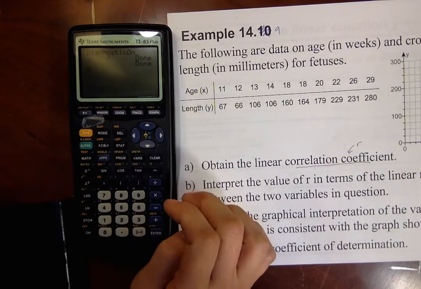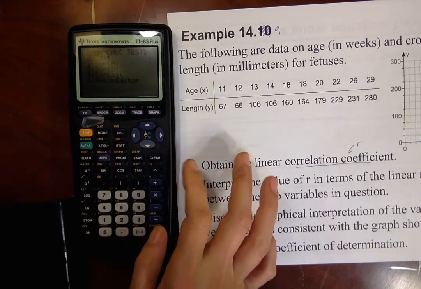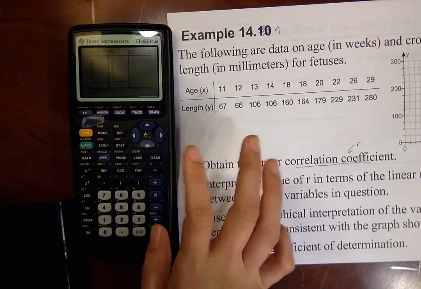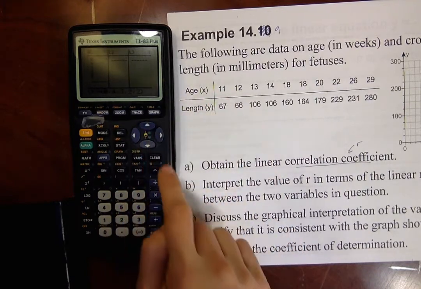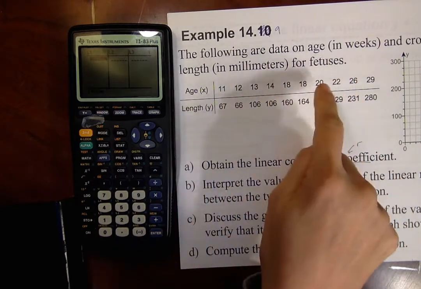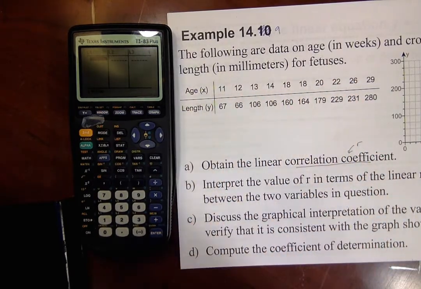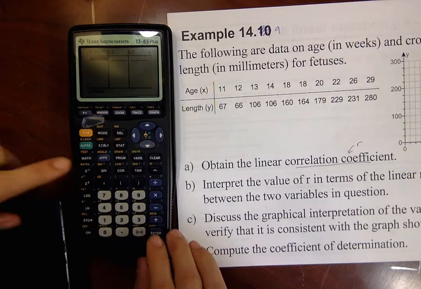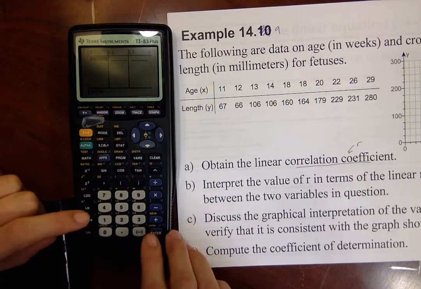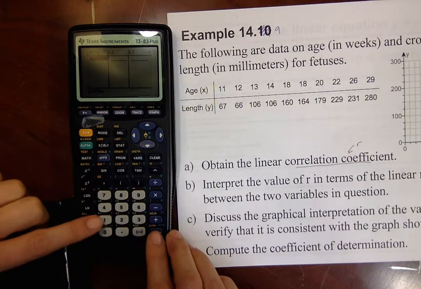So we will put it in. I need to clear out what was there before, so I'll clear those by getting rid of that data. And I'm going to put my age data in list 1 and my length data in list 2. So bear with me while I do this. And if you have a calculator, I strongly recommend you doing it at the same time.